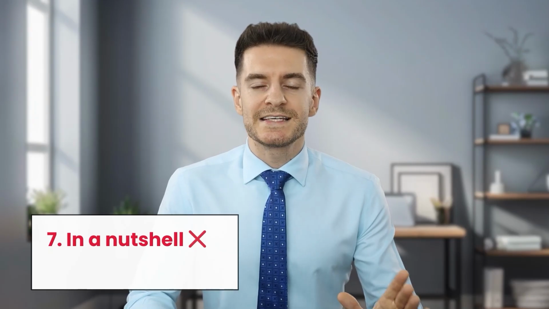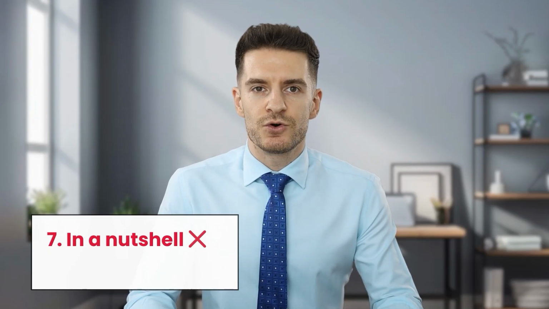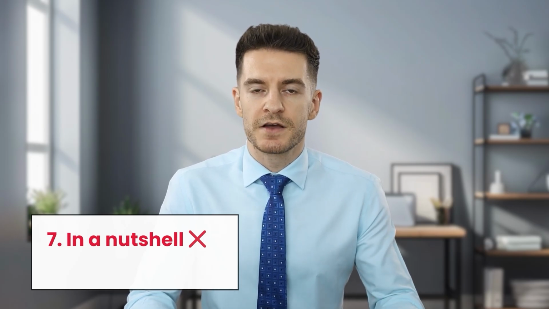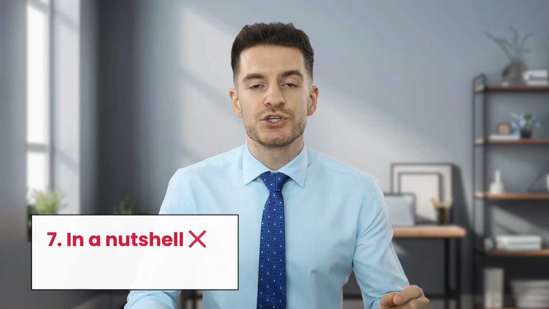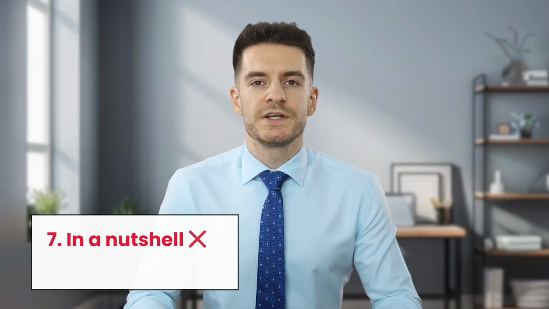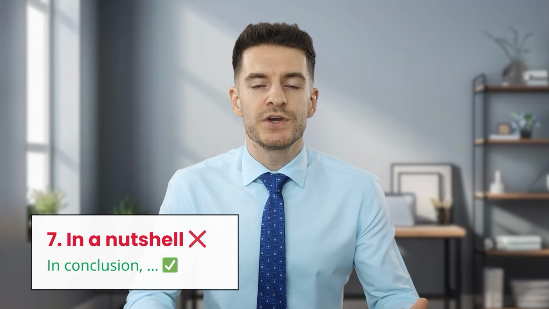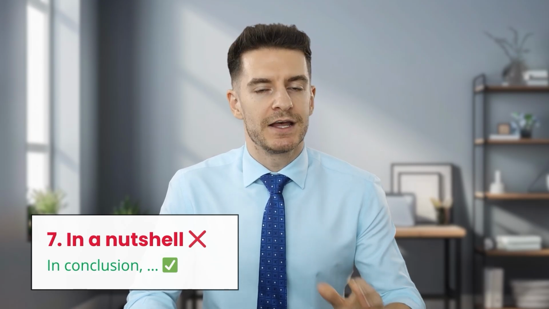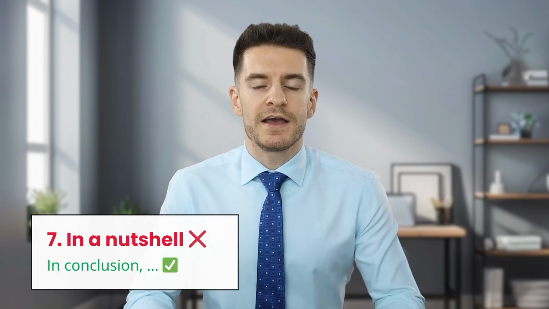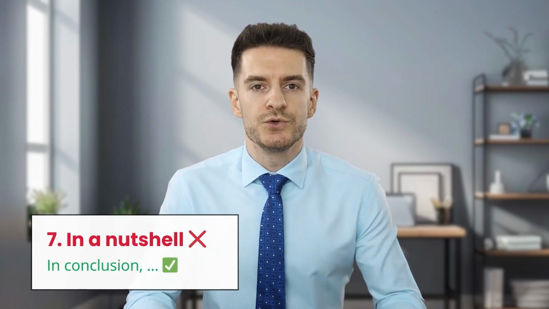The next one is an idiom, in a nutshell. A lot of students use this one to start their conclusion paragraph. So in a nutshell means in a short and simple way. But it's very informal, so instead of saying in a nutshell, you can simply say in conclusion. That's it. Just say in conclusion, then you need a comma, and then you can start writing your conclusion.